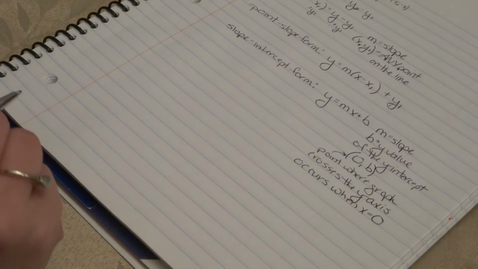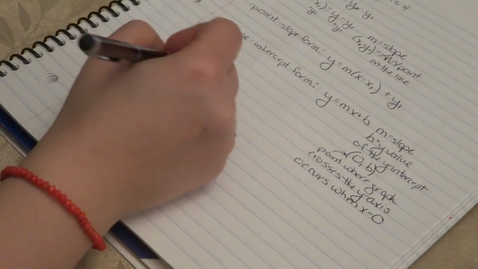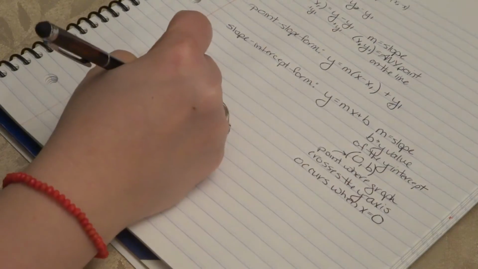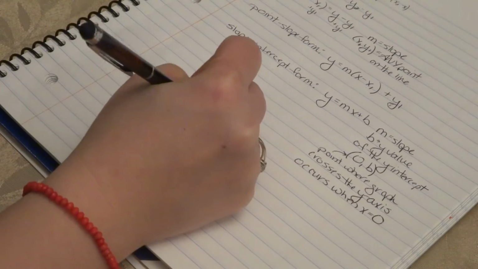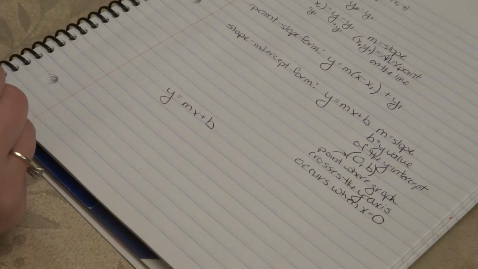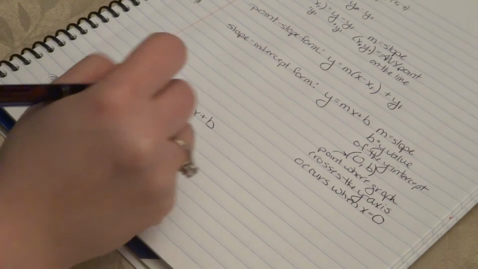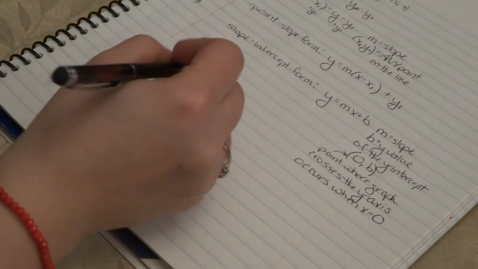So let's just prove why that is the y-intercept. So let's say we have y equals mx plus b. Okay, so it's general. We're not plugging in any specific values. But I want to know when x equals 0. What am I going to get?